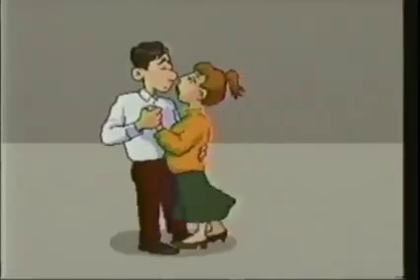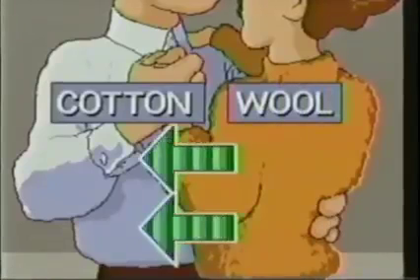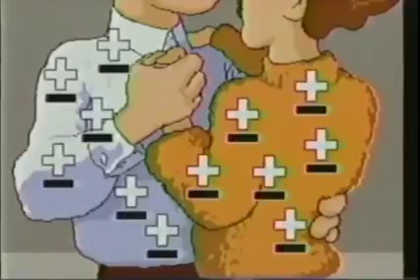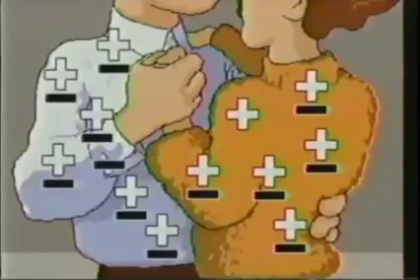One way to acquire an electrostatic charge is to come in close contact with another object that consists of different material. Cotton, for example, has greater attraction for electrons than wool. Therefore, when these materials come in close contact with each other, electrons transfer from wool to cotton.